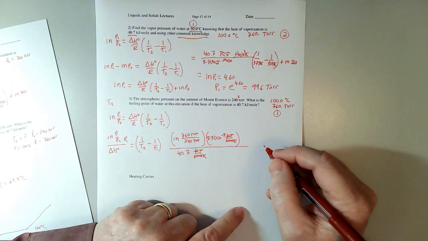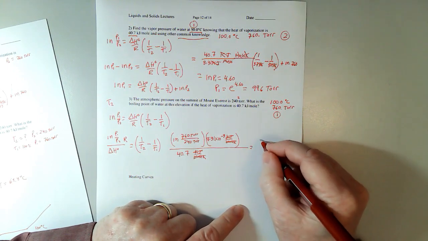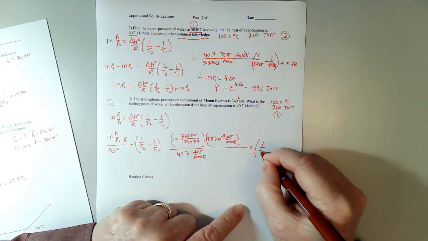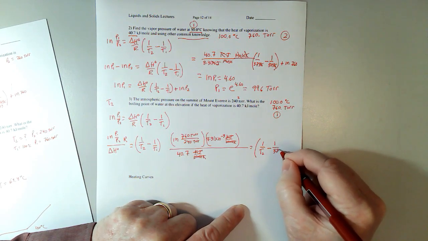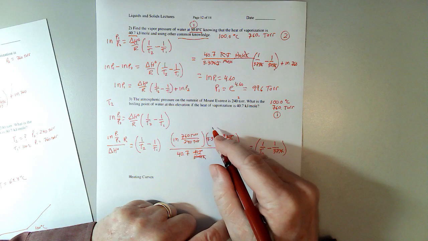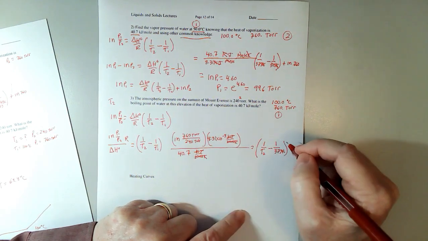Okay. Equals 1 over T2 minus 1 over 373 Kelvin. And that's great because I'm in 1 over Kelvin. It's going to work out.